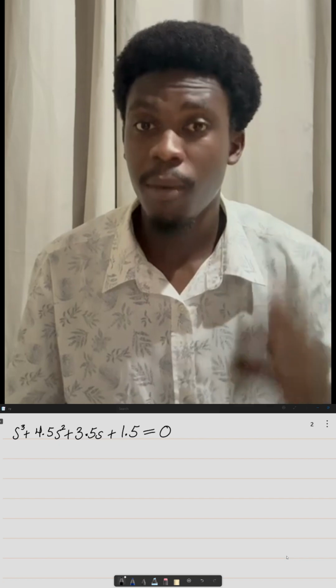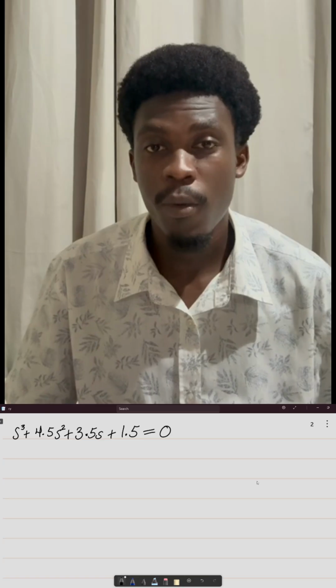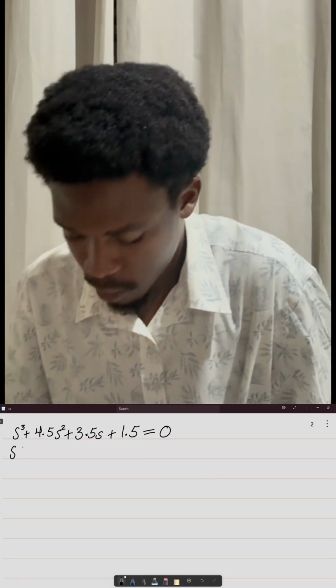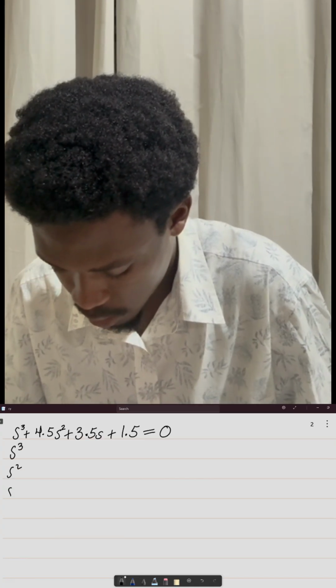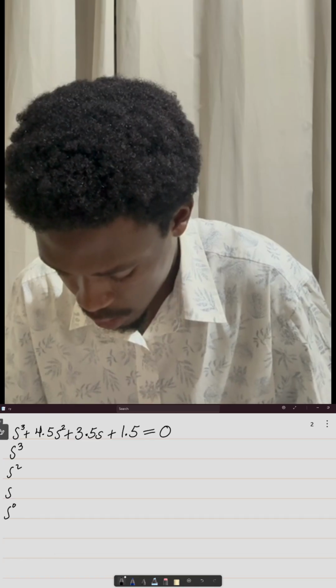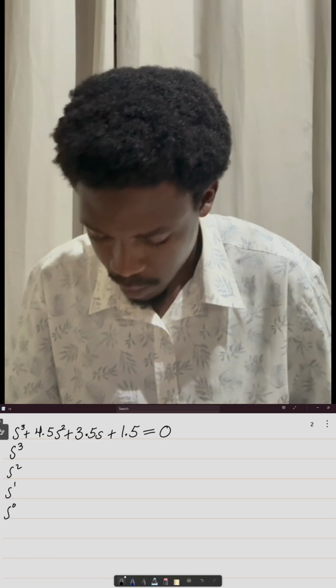So we've been given this equation to solve using the Routh-Hurwitz criterion. We first start by writing all the S components on the first column. So write S3, S squared, S1 and S naught.